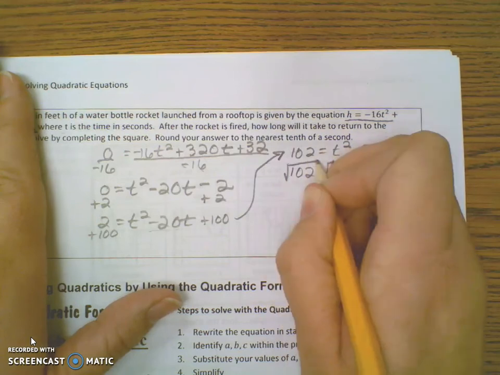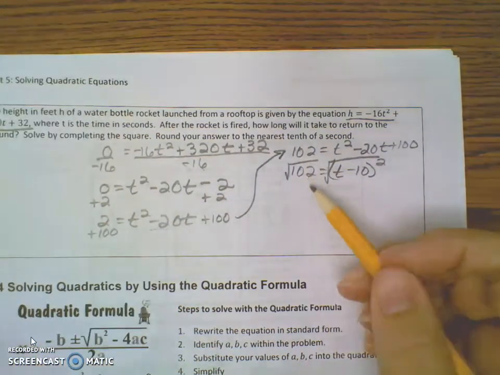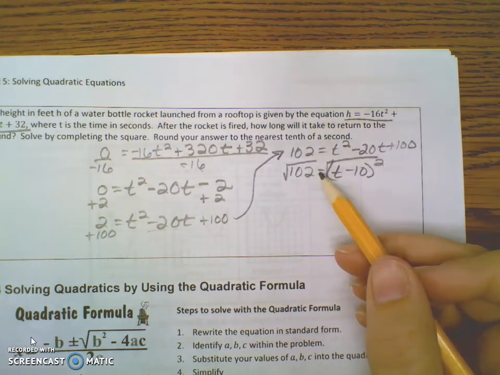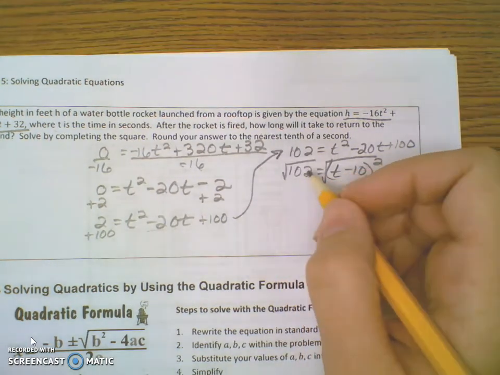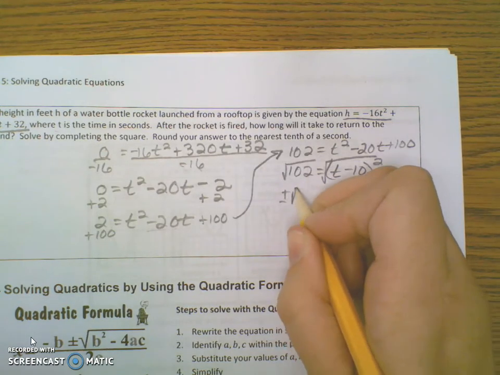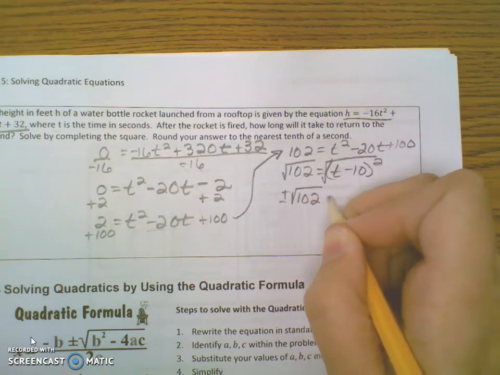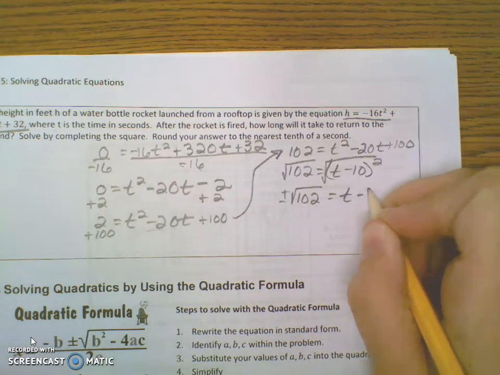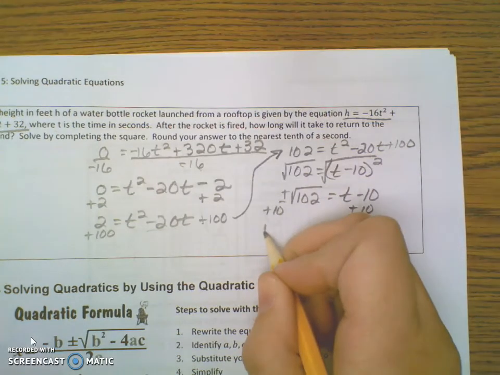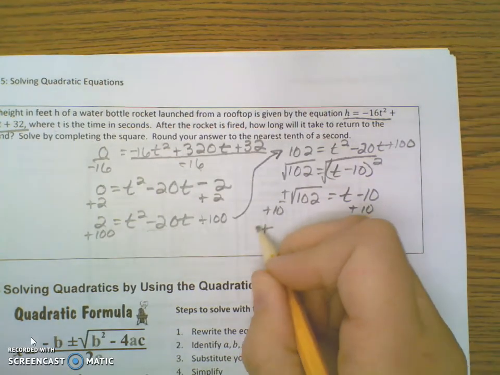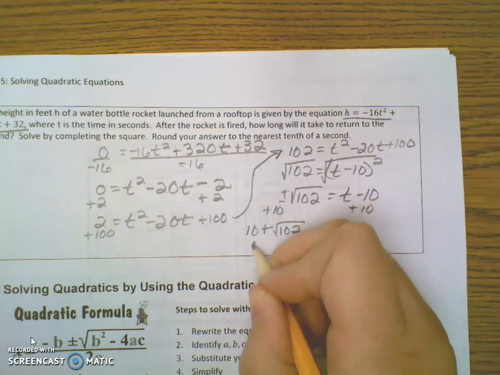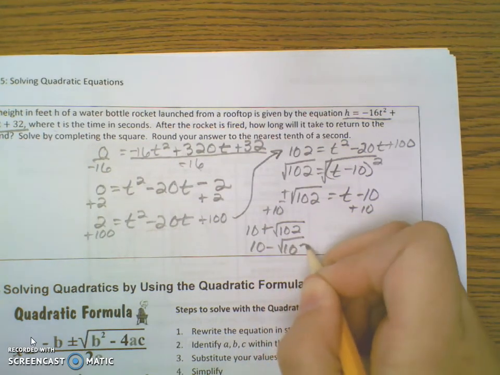I'm going to square root both sides. Okay, I already messed around with 102 a little bit, and it cannot be simplified at all. So we're just going to rewrite that as positive or negative square root of 102 equals t minus 10, and then I would add 10 to both sides. So I've got 10 plus the square root of 102 and 10 minus the square root of 102.